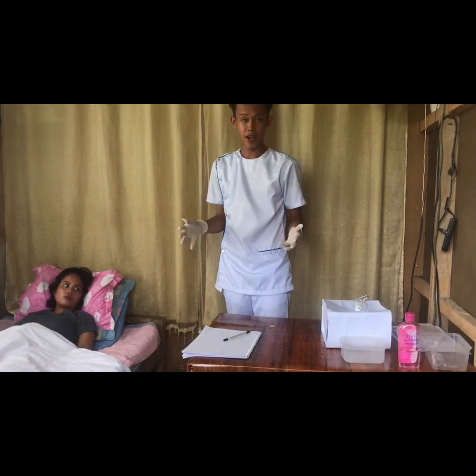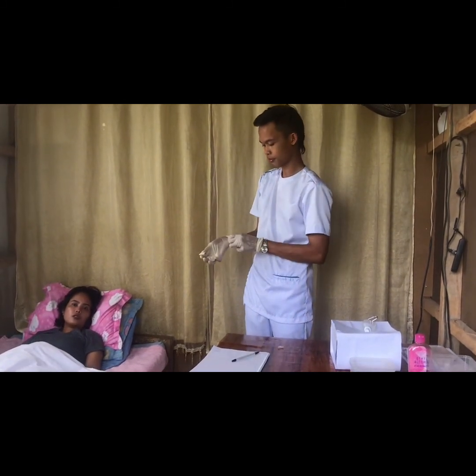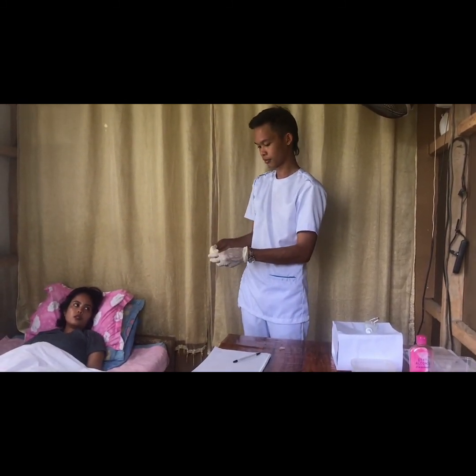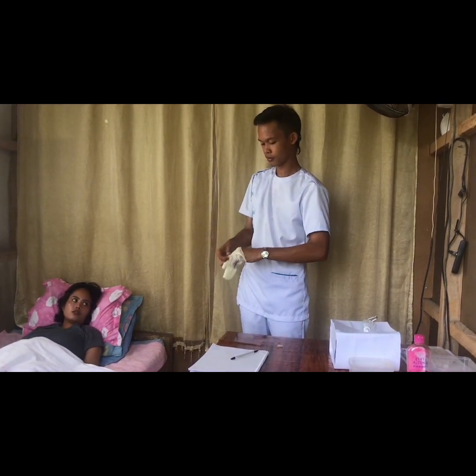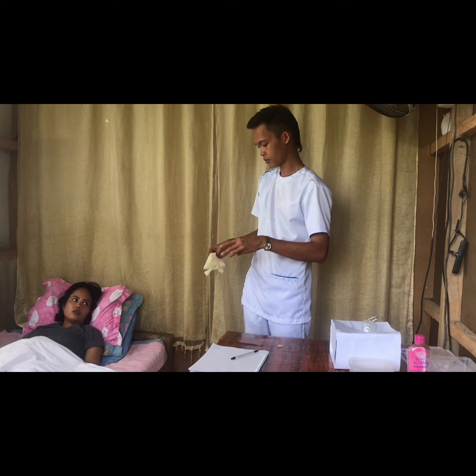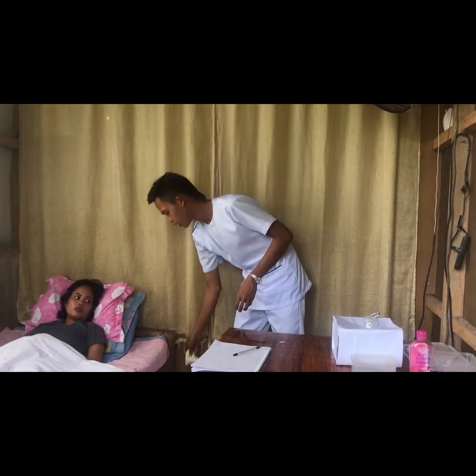Okay, so after that, we're going to remove the sterile gloves that we have. Going to dispose of this. So that's all for the catheterization for both female and male. Thank you.